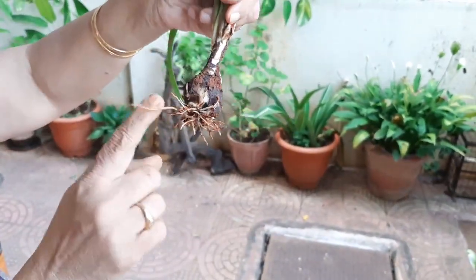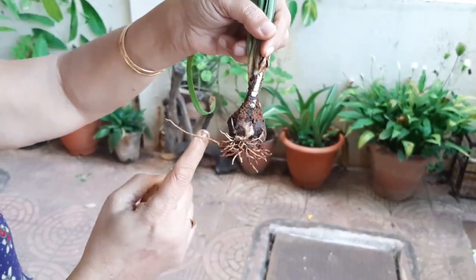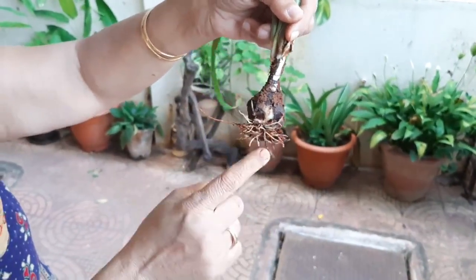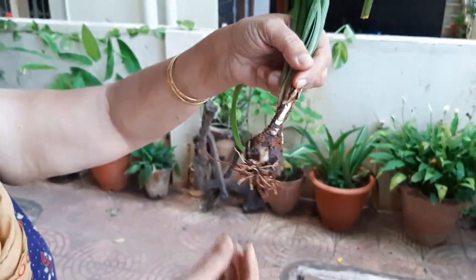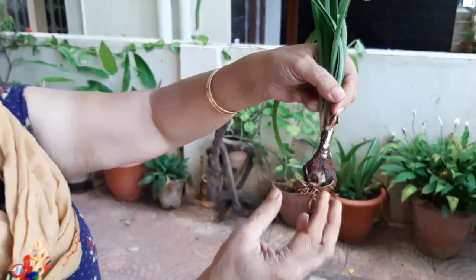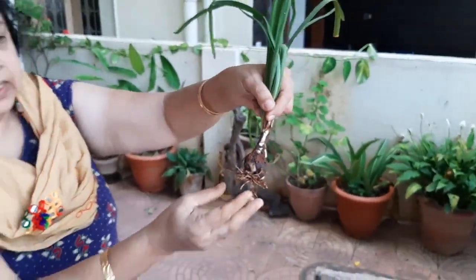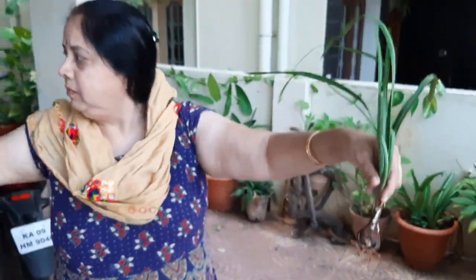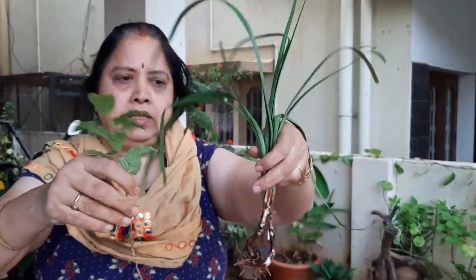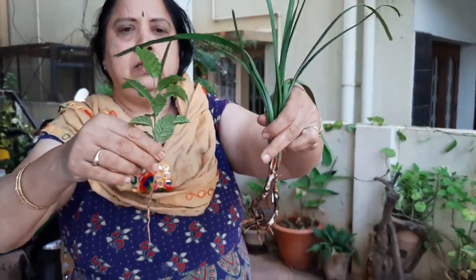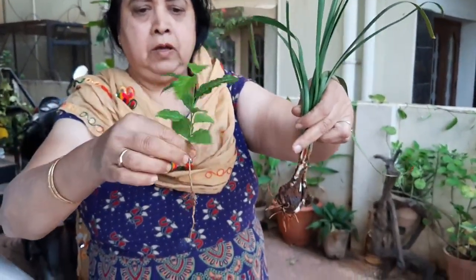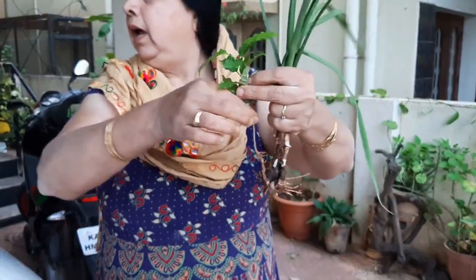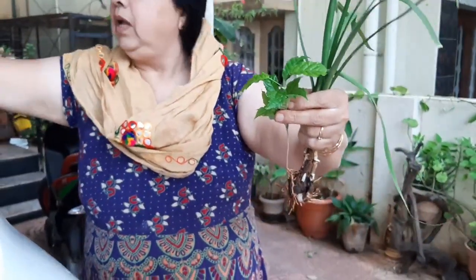No. All the roots started coming out from the same spot. So this type of root system is called fibrous root system. There is no mother root which is coming straight down. Everything from one place only they have come. So this system is called fibrous root system, and then this is called taproot system. This is the basic difference between the leaf structure, the root structure, and the petals and the pattern.